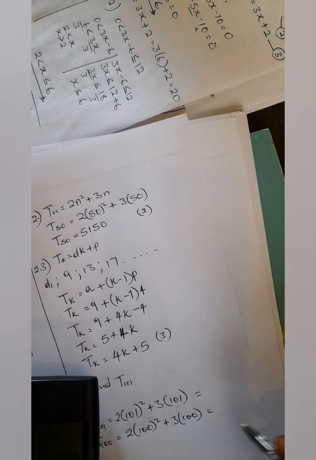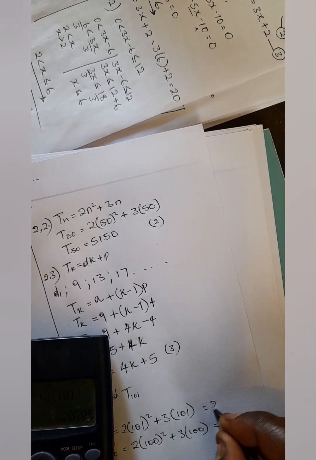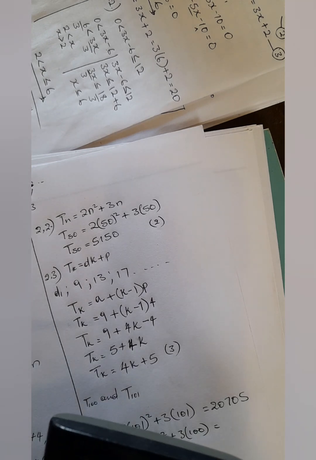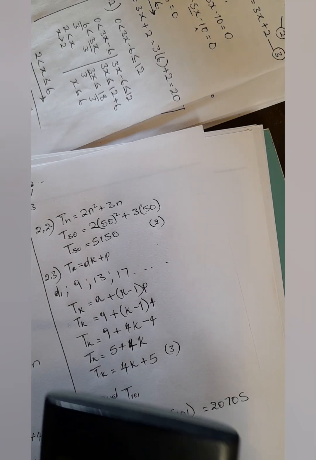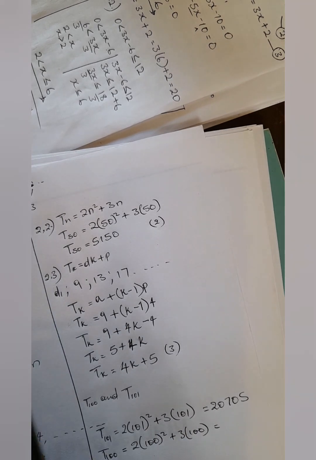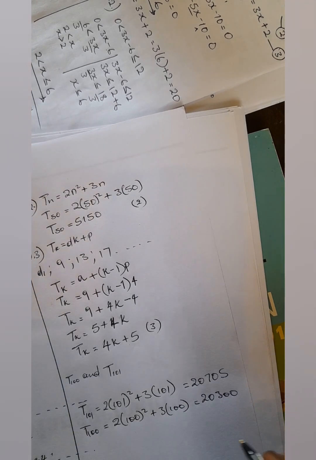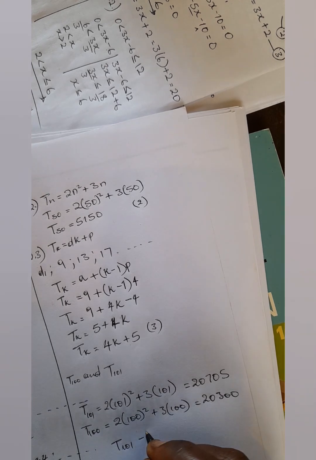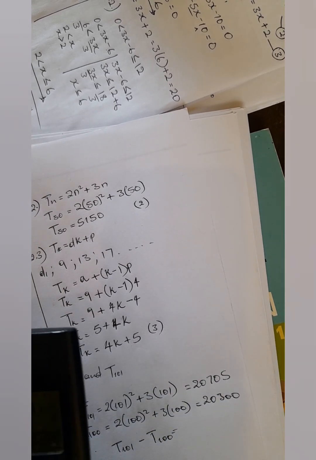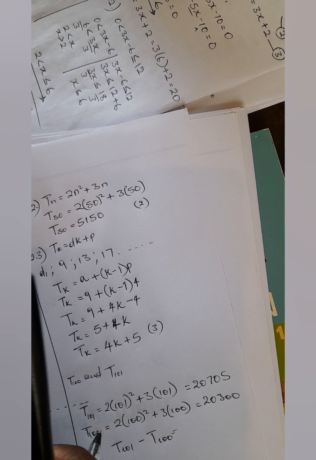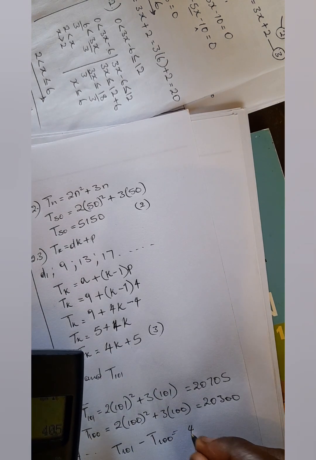Okay, T101 is 20705 and T100 is 20300. So T101 minus T100 is 20705 minus 20300, which gives us 405.